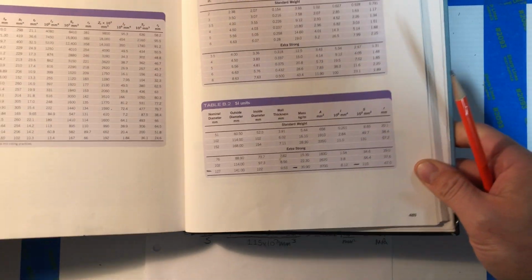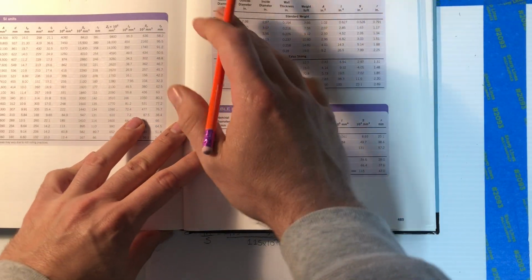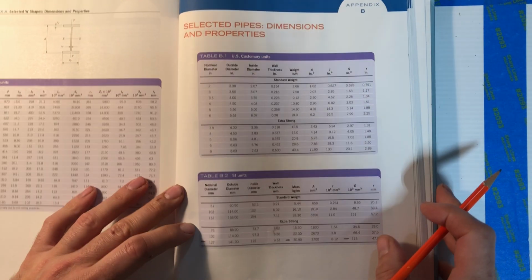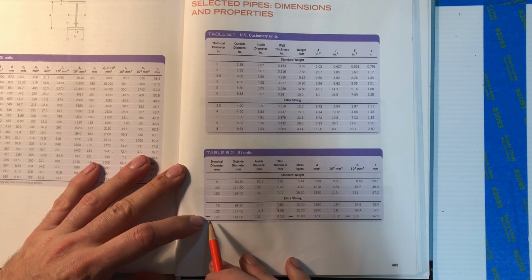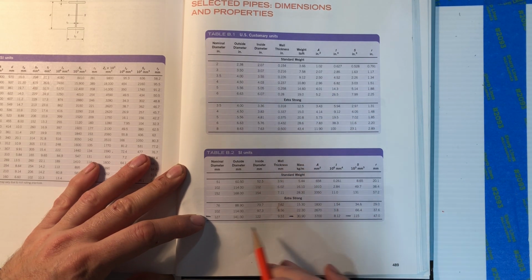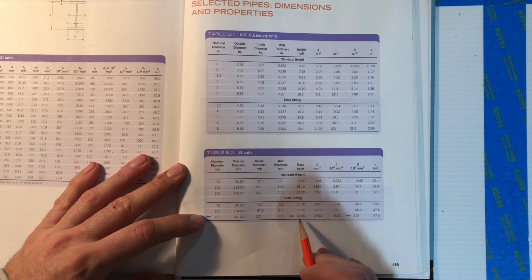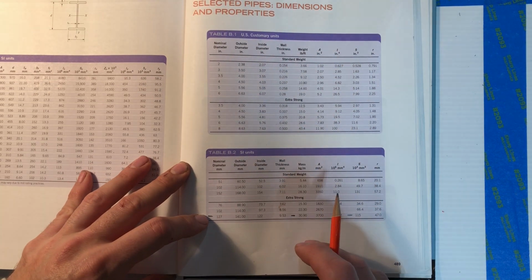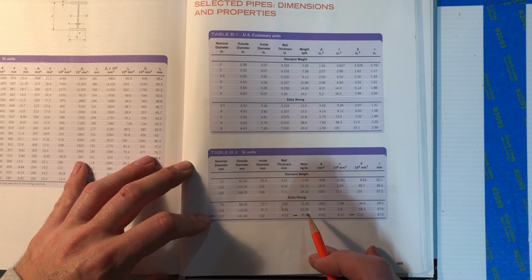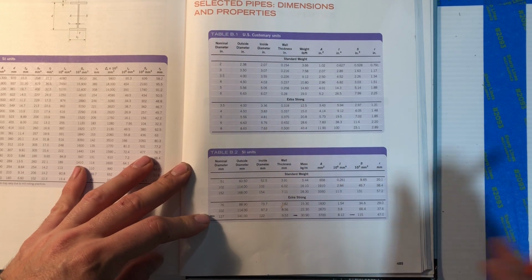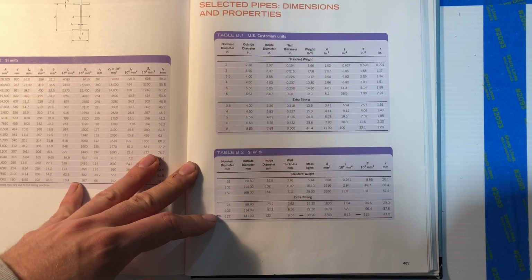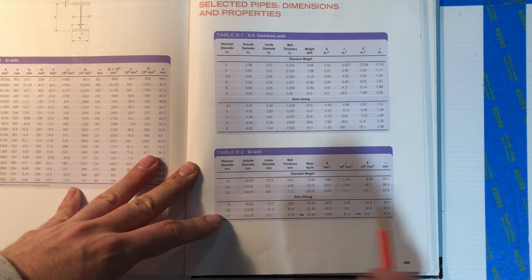Okay, here's a table. Selected pipes, dimensions and properties, right? Here is nominal diameter 127. You can get the OD, the ID, all that. And in this question, we want to know the weight of the pipe. It doesn't have weight, but it has mass. And you guys should know from elementary physics that weight is a vector and mass is a scalar, right? And weight is equal to mass times gravity. We'll get to that in a second.